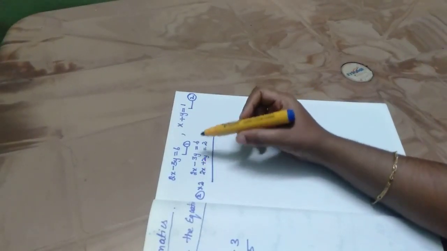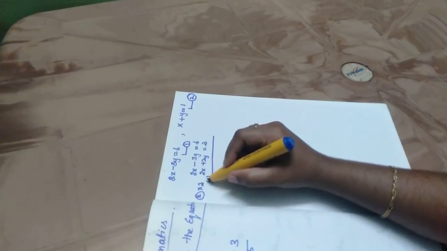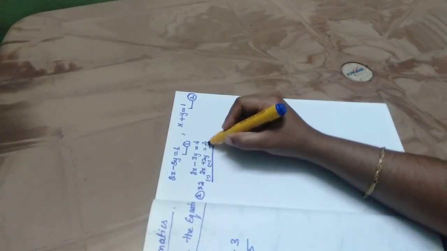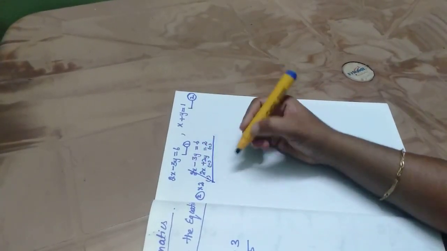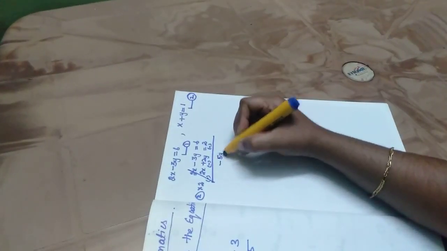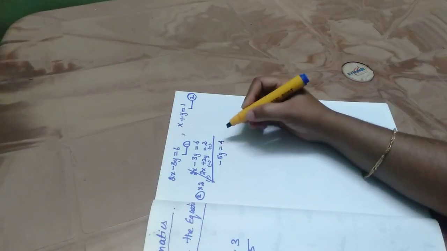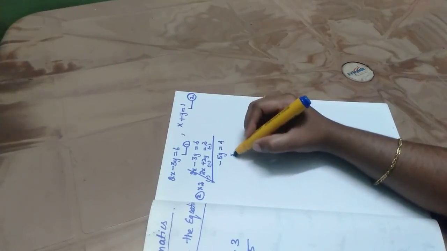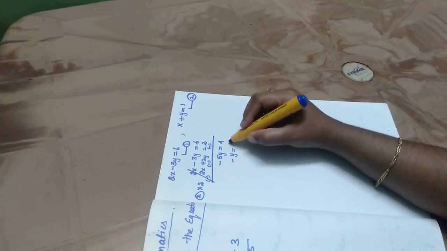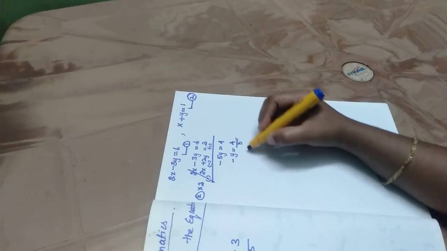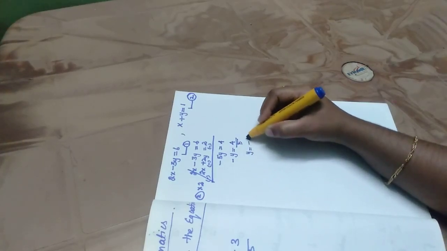now both were plus, so in the second equation, change the symbol. Now cancel. Here minus 5y, which is equal to 4, isn't that? Minus 5y, which is equal to 4. Therefore minus y is equal to 4 divided by 5. y is equal to minus 4 by 5.